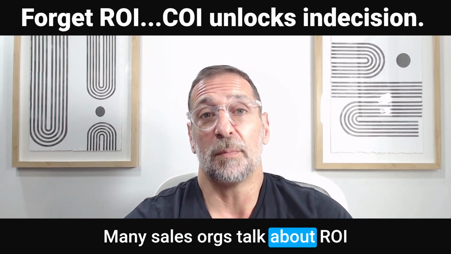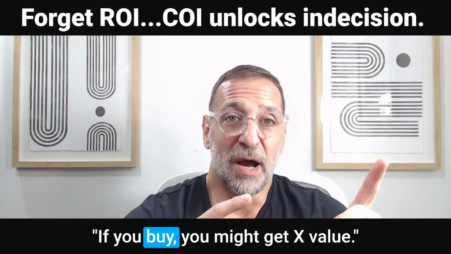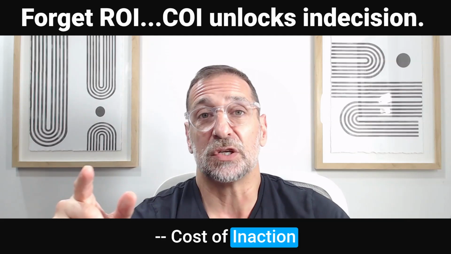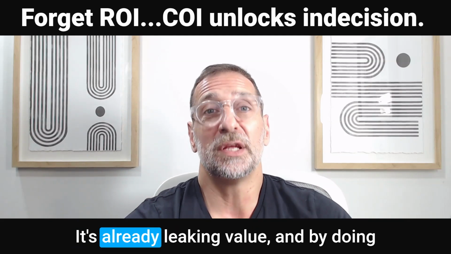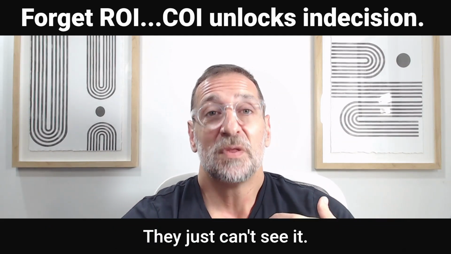Many sales orgs talk about ROI, return on investment, but that's hypothetical. It's someday, if you buy, you might get X value. However, COI, cost of inaction, is already real. It's already leaking value. And by doing nothing, the client is already losing X dollars. They just can't see it.